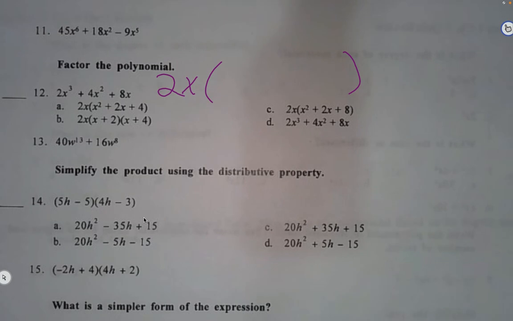All right? So I'm just dividing. So 2 divided by 2, I'll write the 1 for now. I have 3 x's and I pulled 1 out. How many are left?